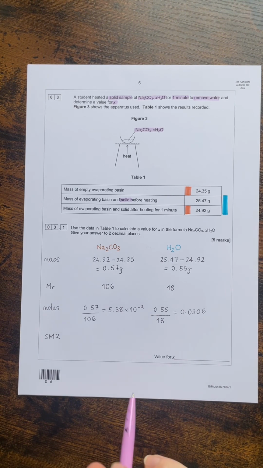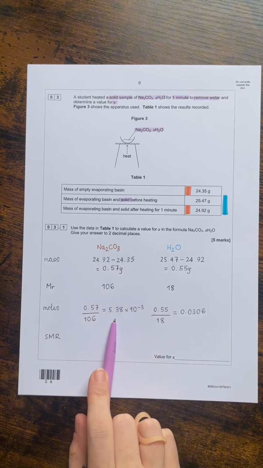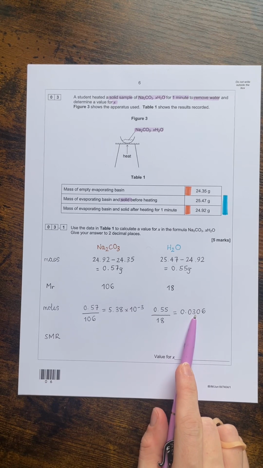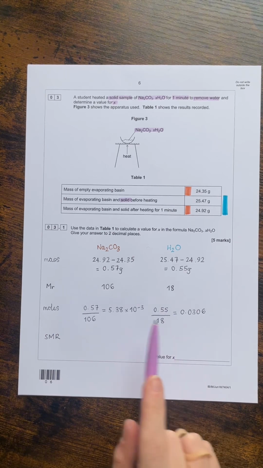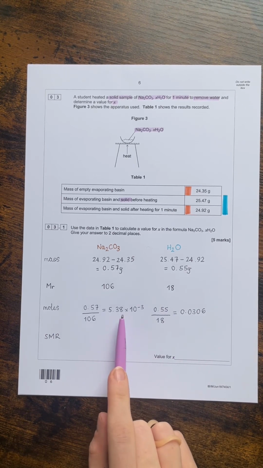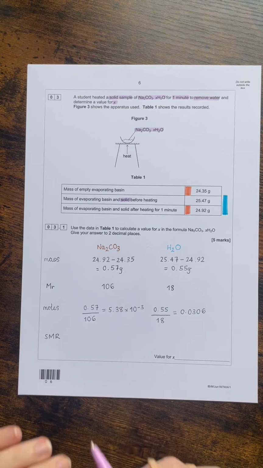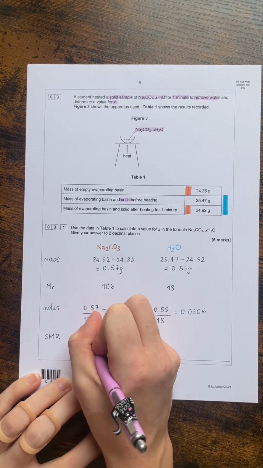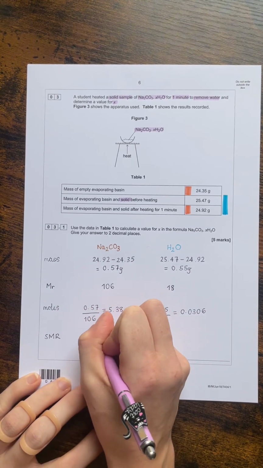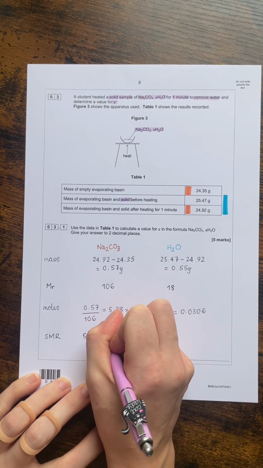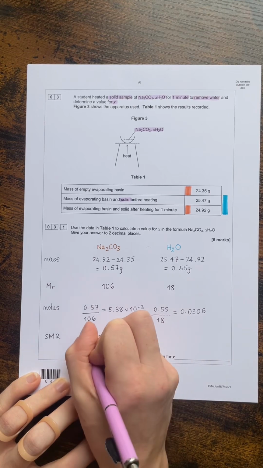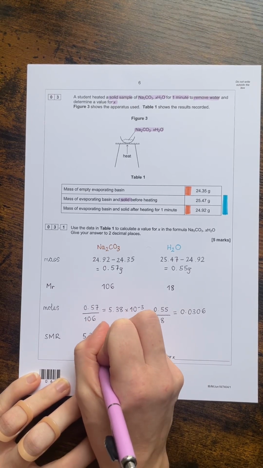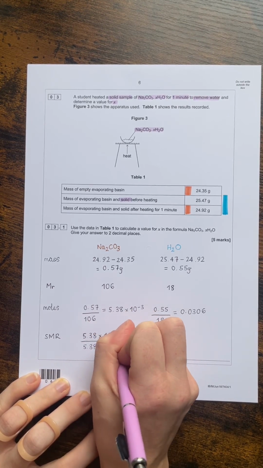Now it should be that the moles of the anhydrous solid is smaller than the moles of the water, because we are going to divide both of these mole values by the smallest moles, which is this. So if I then do 5.38 times 10 to the minus 3 divided by itself, I'm going to get a value for 1, which we need to get so that we can then figure out the moles of the water as our X in that hydrated formula.